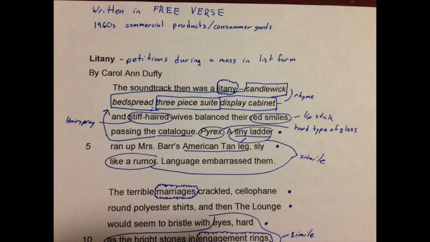An enjambment is a line that doesn't end in punctuation. Line 1 would be like that, candlewick. Since these lines don't have punctuation at the end, you just have to read through the end of the line. So you wouldn't pause at the end of the line.